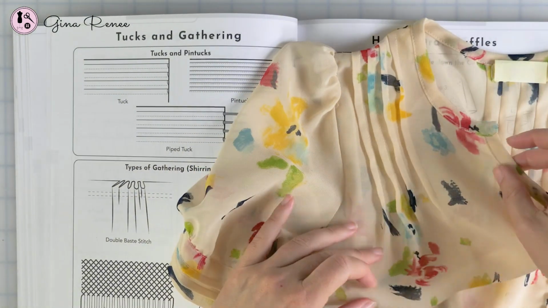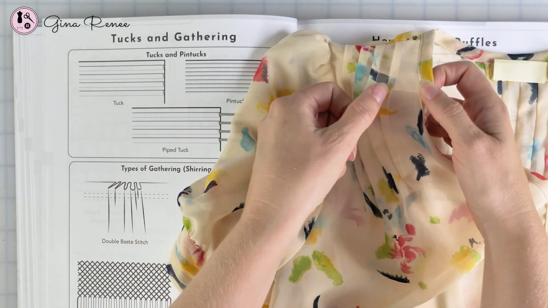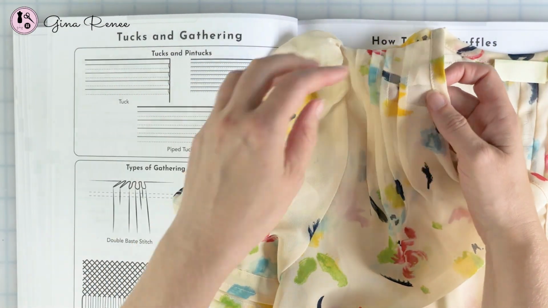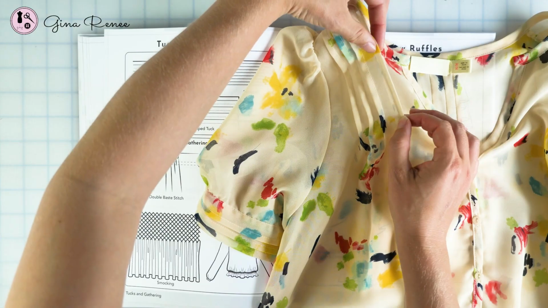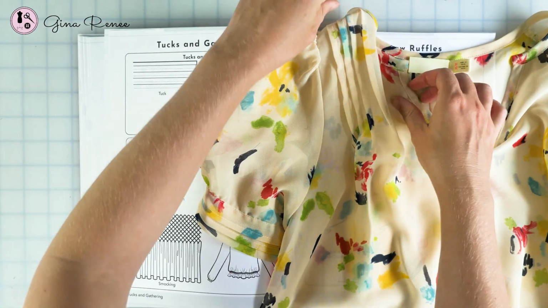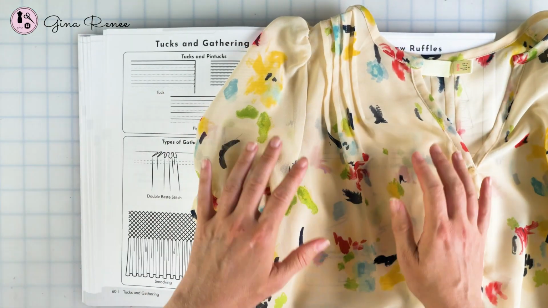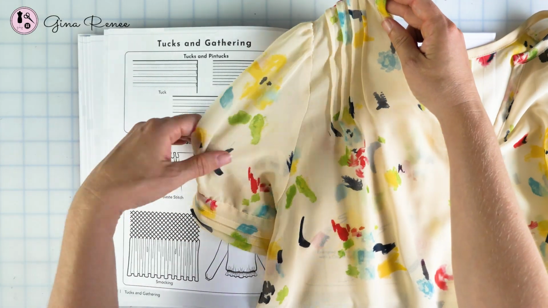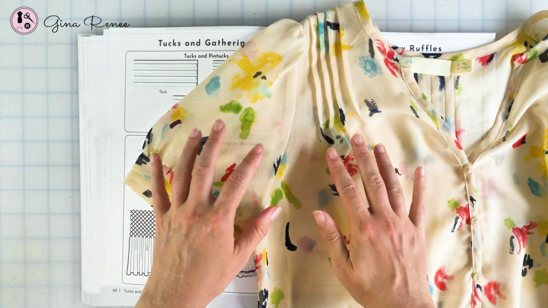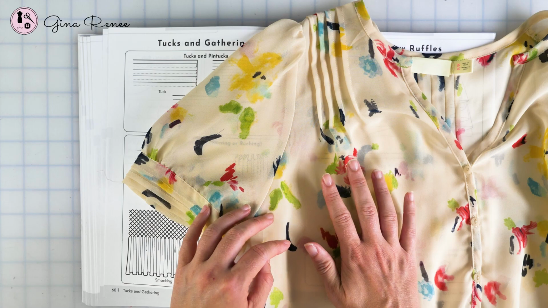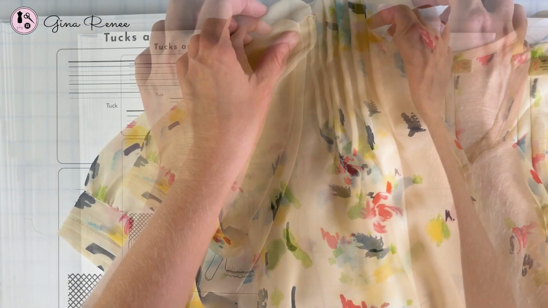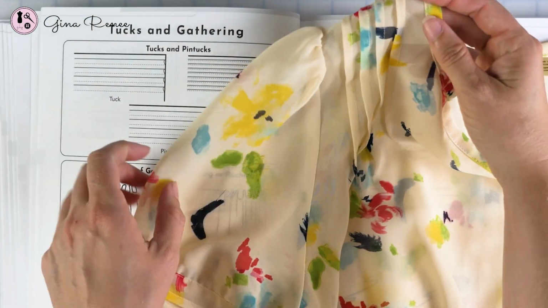If we look at this garment, we can see that this is a tuck. It has a stitch line all the way down, and that is not only a design detail, but in this case, it's also improving the fit of the garment. So it's pointing toward the area where we need more fullness in the bust. So those are standard tucks here.